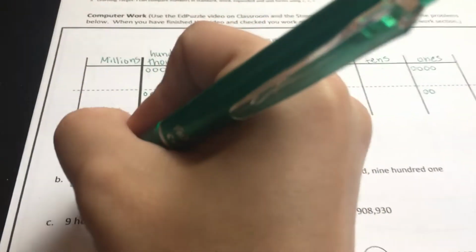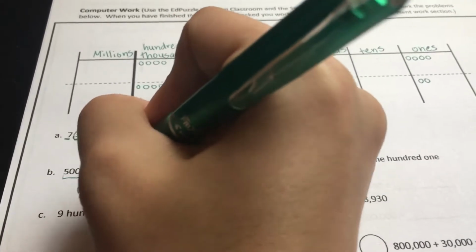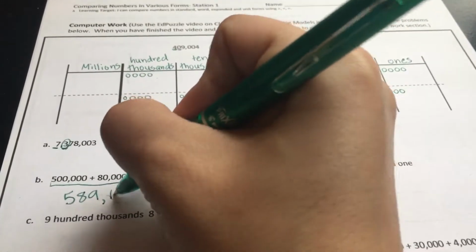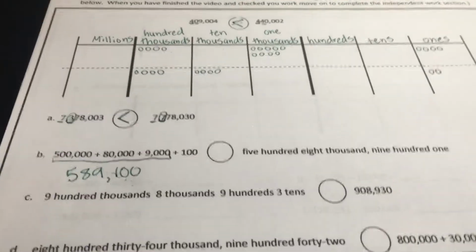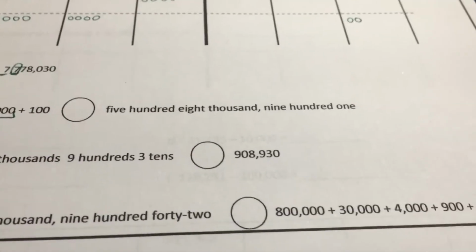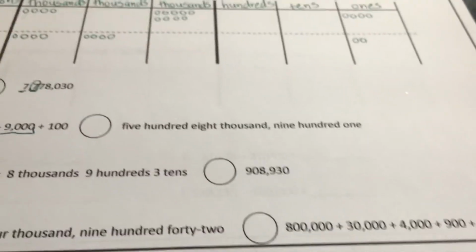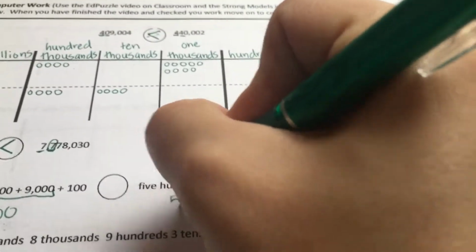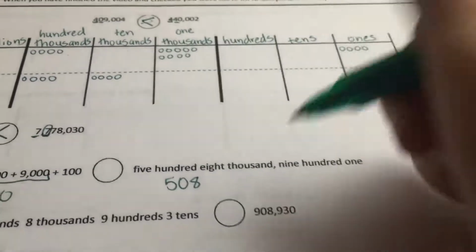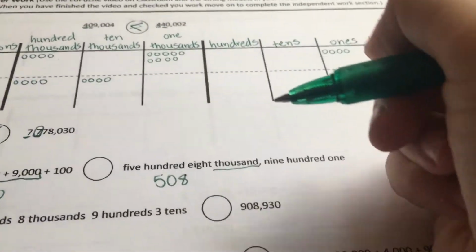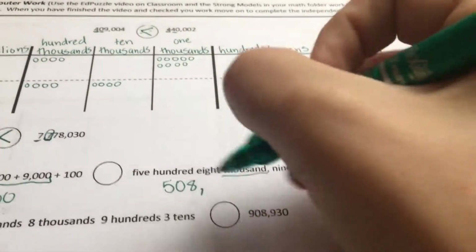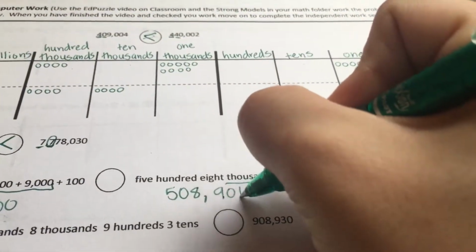So I know that that's going to be 589,000. And then I just have 100 left over. 100. Over here, I have word form. So remember, how you say it's how you're going to write it. So 508. So I said the number 508. And then this 1,000 tells me that I need a comma. 901. So I'm going to write 901.